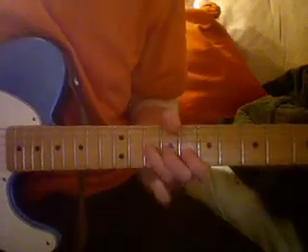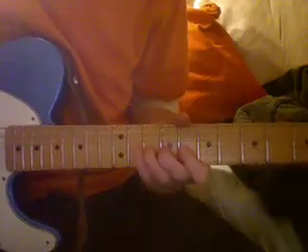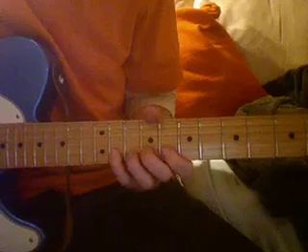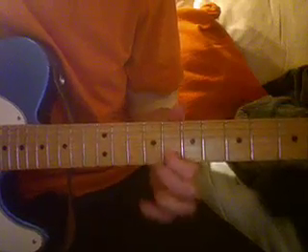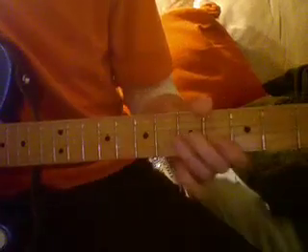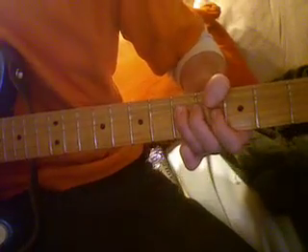Now to go back to Albert King. When we've been doing our bends, we've been essentially bending, hitting the string and bending up. Well, one thing that Albert King does, and that's something to keep in mind, is bend down. Start with the note already bent, hit it, and then release.